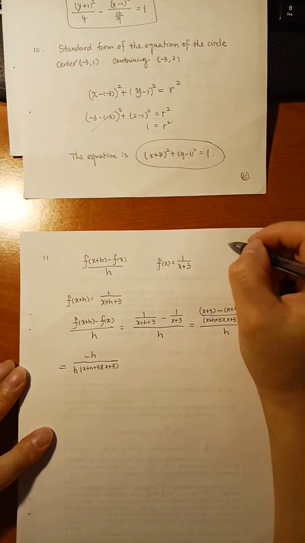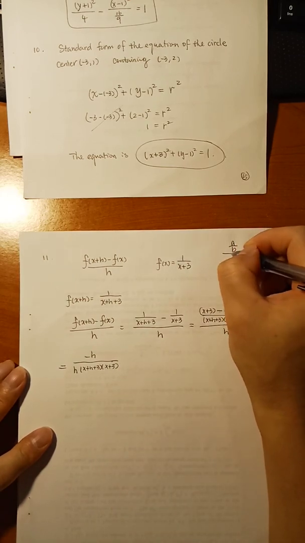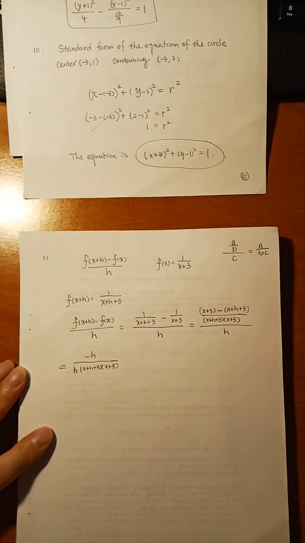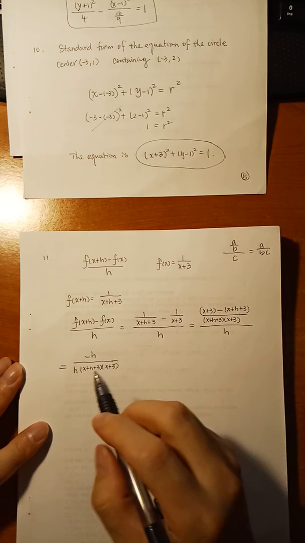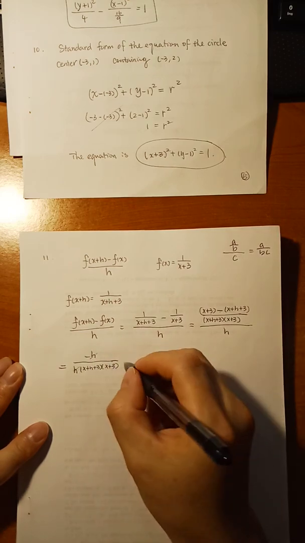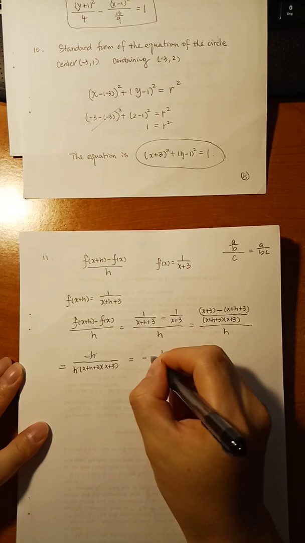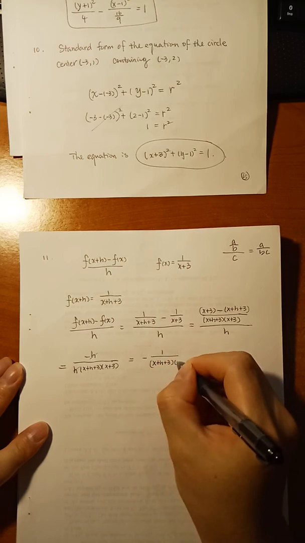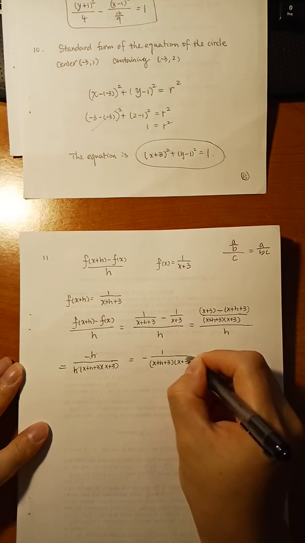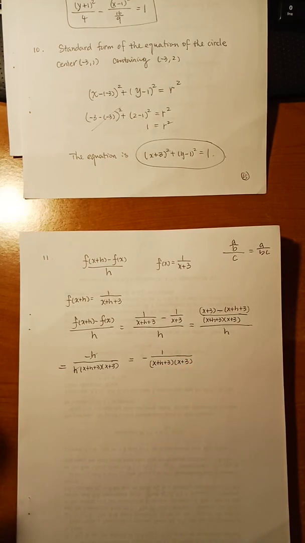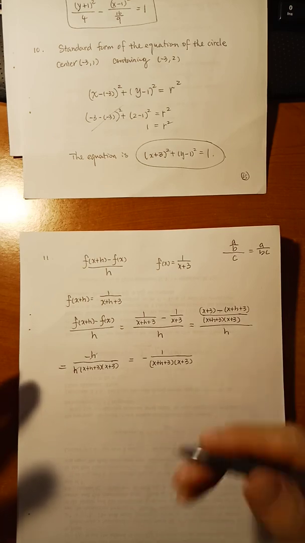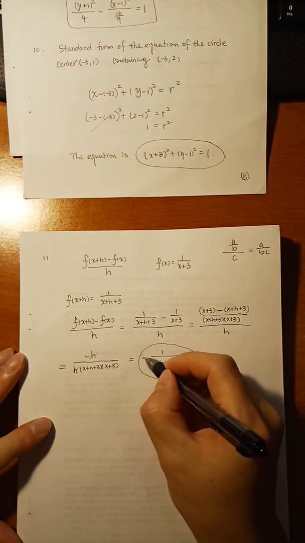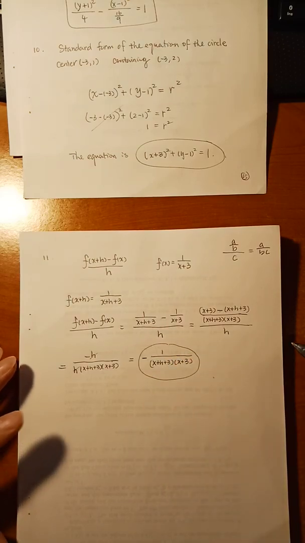Here I use a property. If you have a over b and then over c, it is equal to a over b times c. Then you cancel h. You get negative 1 over x plus h plus 3 times x plus 3. This is the simplest form for us. So that's it. The answer will be like this.